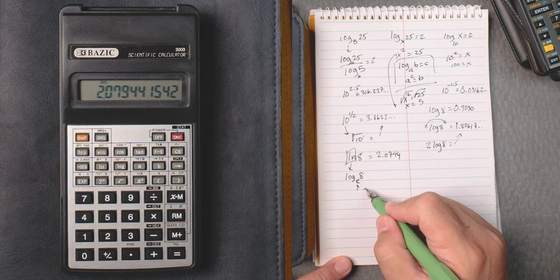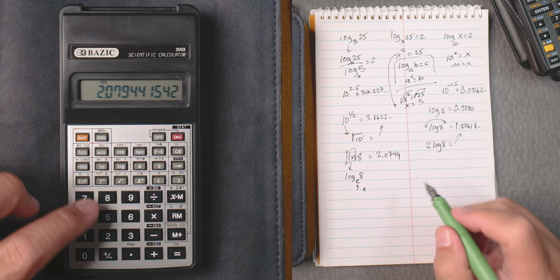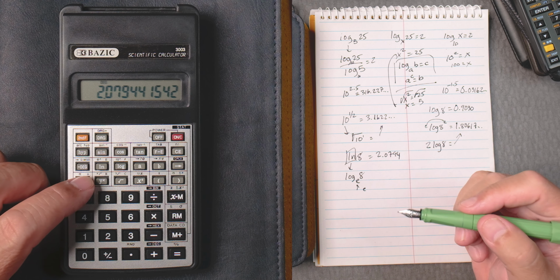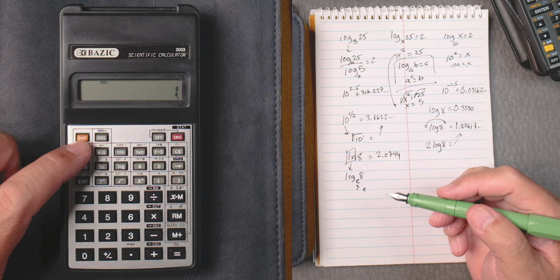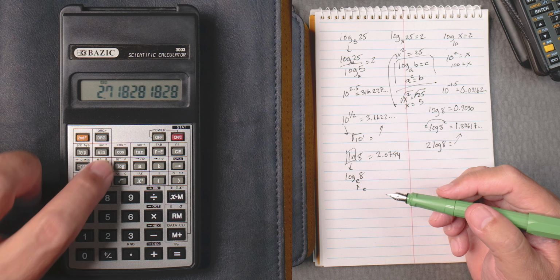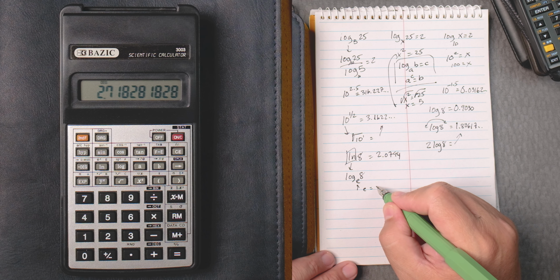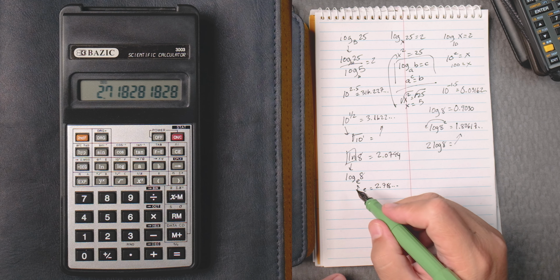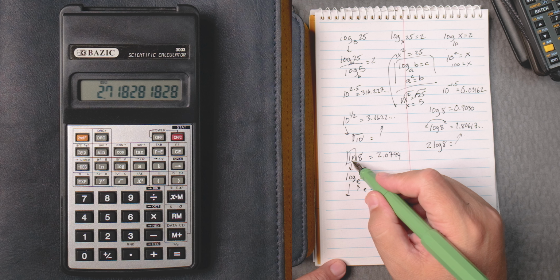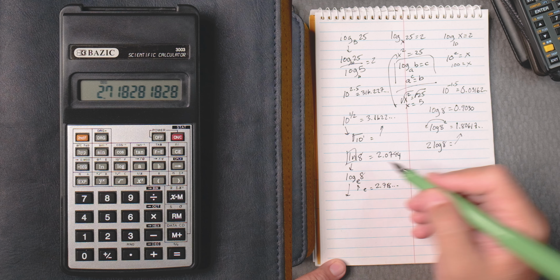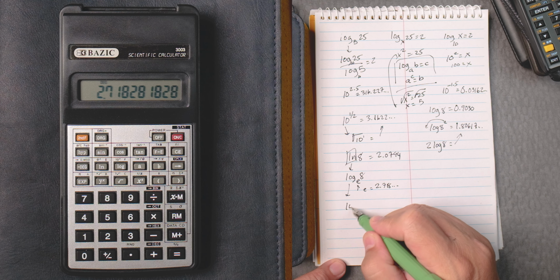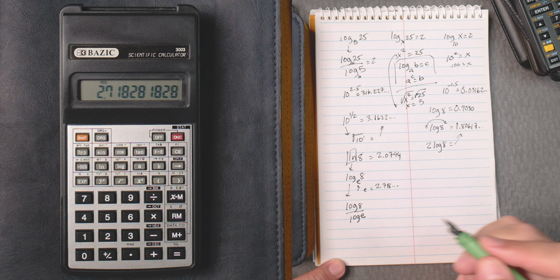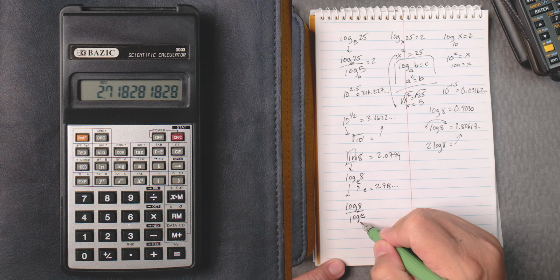Natural log really is the log of base e, and then there's 8. This e has a number. If you look here on the natural log button, there's an e to the x. So if we type in 1 and then second natural log, it gives us what e is, 2.718. It keeps on going. What does this mean? It means that the natural log of 8 can be rewritten as the log of 8 divided by the log of e, which is base 10.